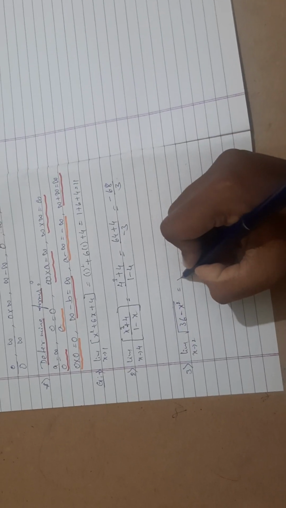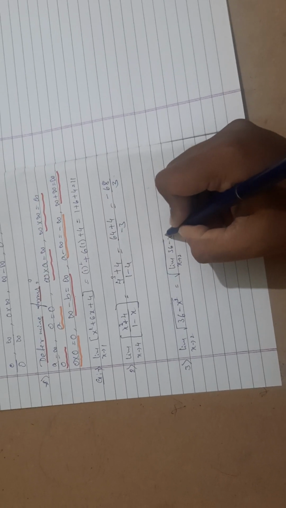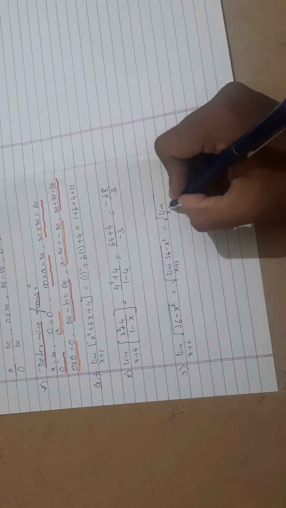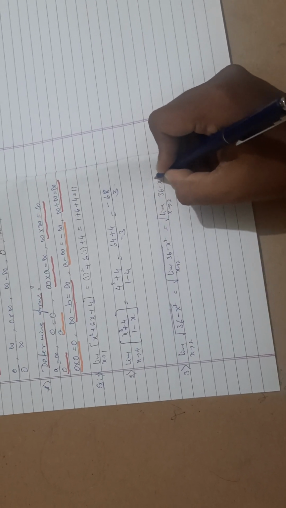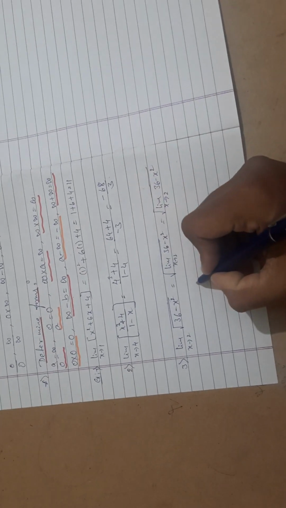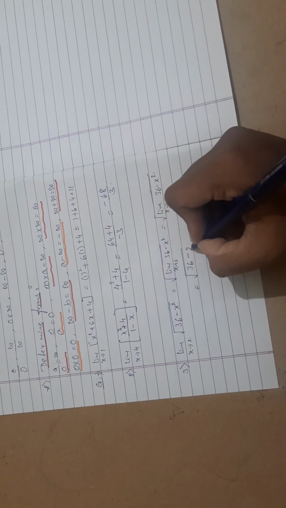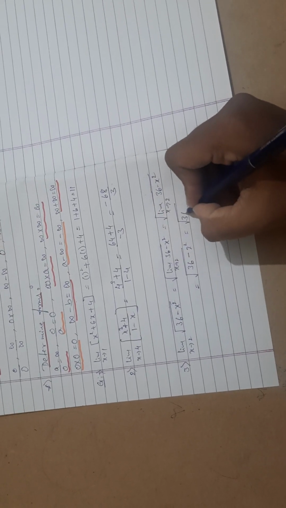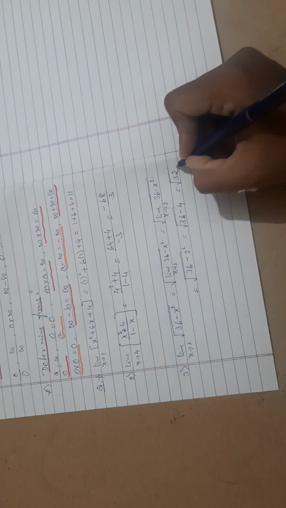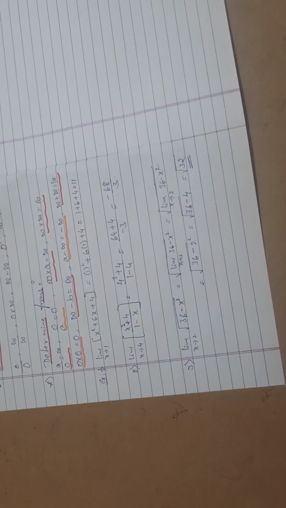So root of limit x tends to 2 of 36 minus x square is equal to root of 36 minus 2 square, which is 36 minus 4, which is equal to root of 32. 32 is not a perfect square, hence we represent it as root of 32.